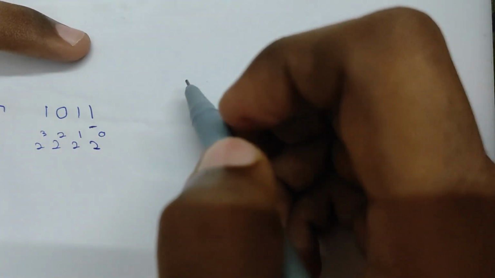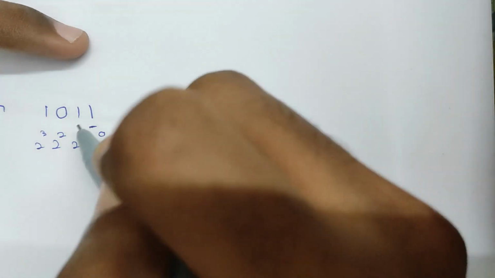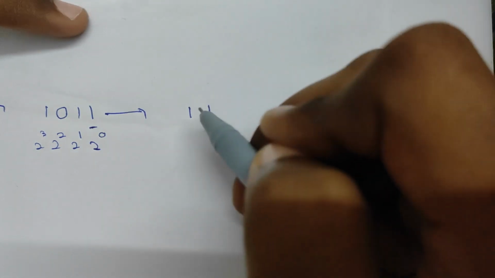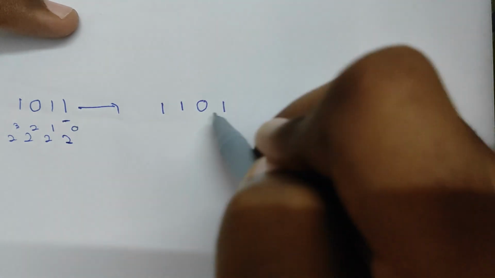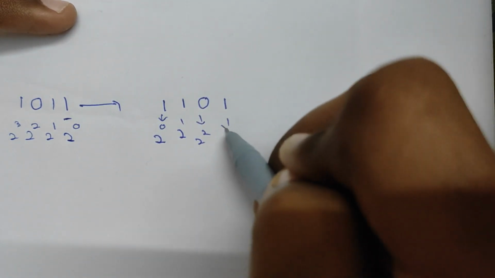But I am more familiar with writing the lowest set bit on the left hand side. So I'm going to reverse this. That's purely for my convenience. You can do anything according to your convenience. I am reversing this string because for me it's more convenient to write in the reverse order. So now I have reversed this particular string. So this will now be in the format 2 raised to 0, 2 raised to 1, 2 raised to 2, 2 raised to 3.